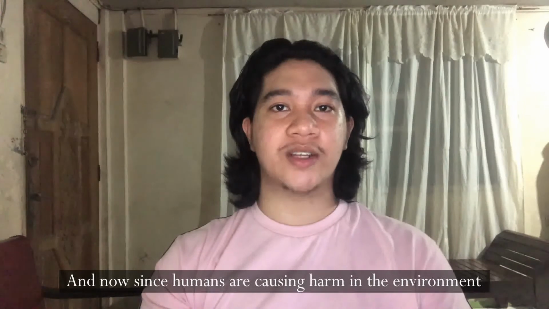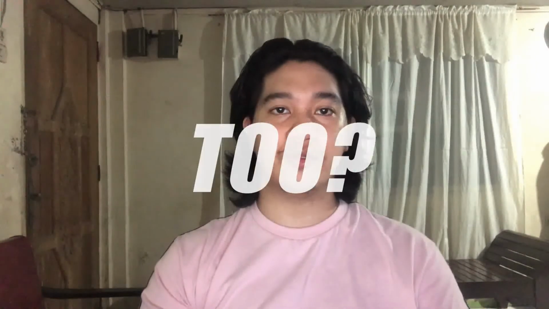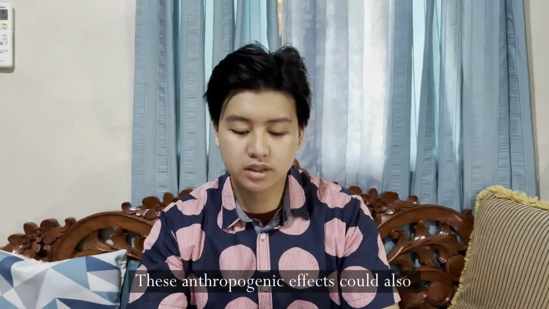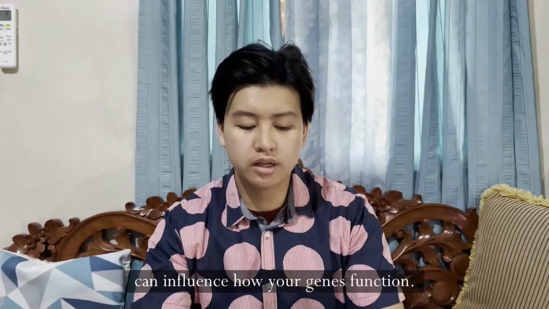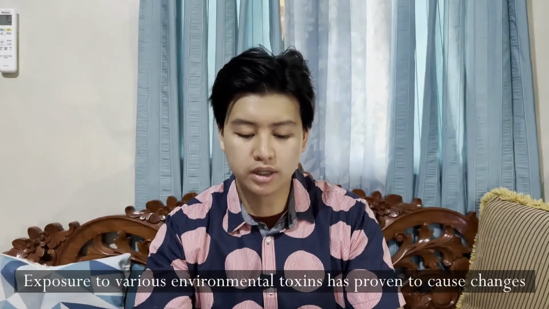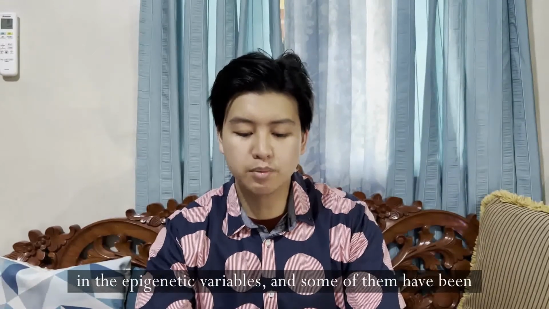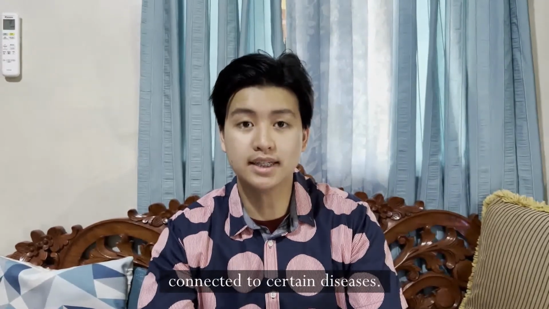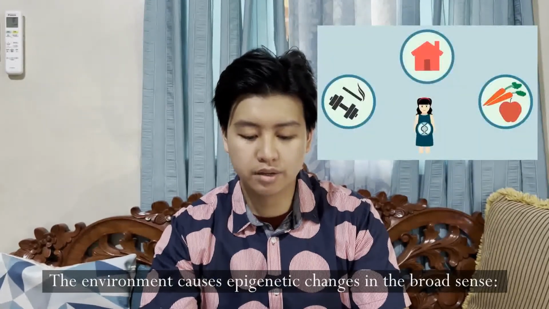And now, since humans are causing harm in the environment, are we considered invasive species too? These anthropogenic effects could also affect humans back, especially our genes. This is where epigenetics comes in, to study how human behavior and environment can influence how your genes function. Exposure to various environmental toxins has been proven to cause changes in epigenetic variables, and some of them have been connected to certain diseases. The environment causes epigenetic changes in the broad sense.